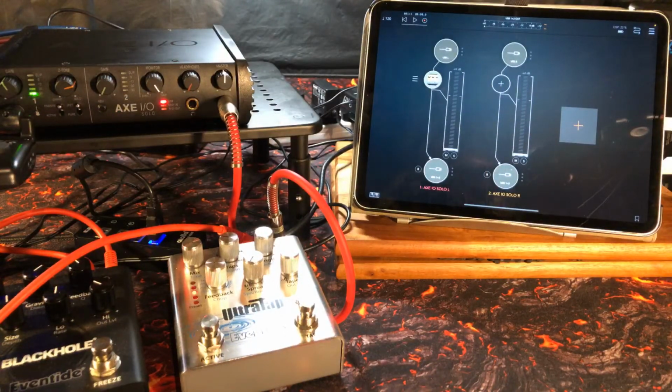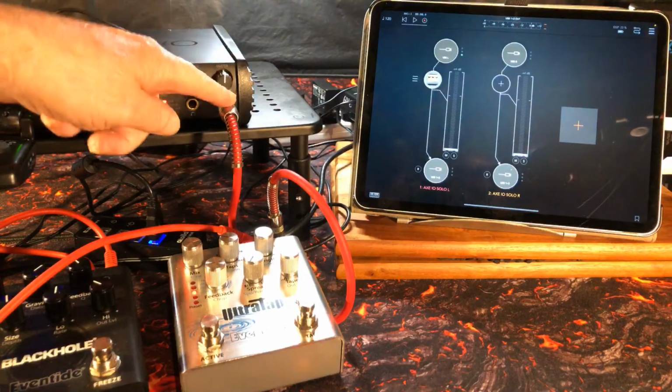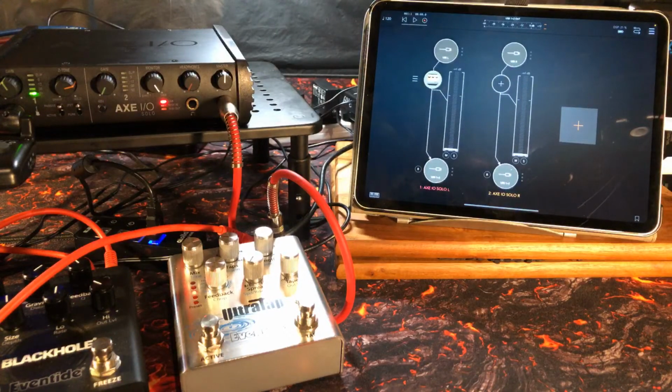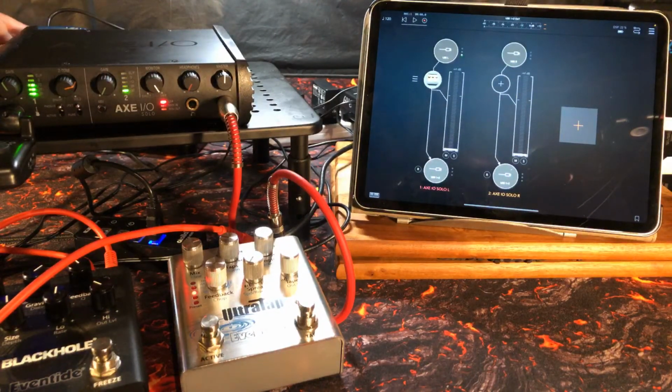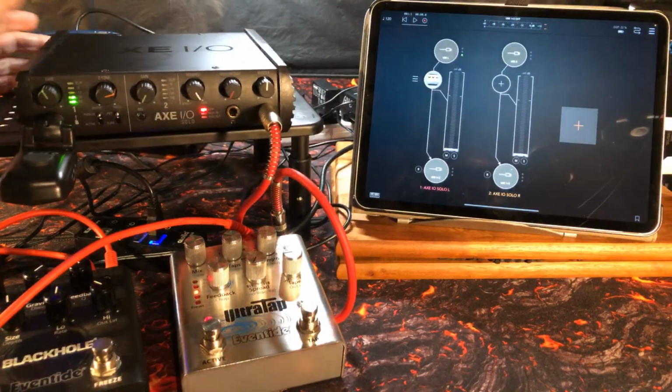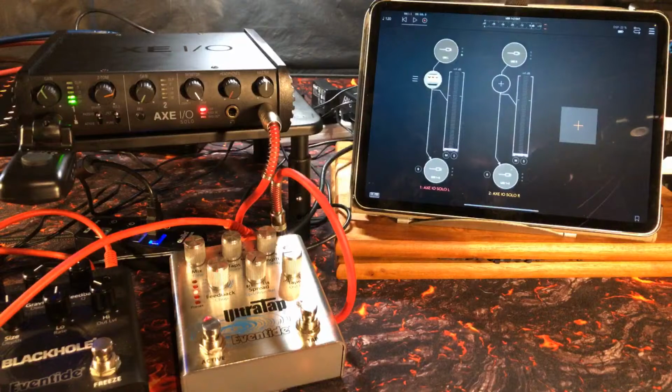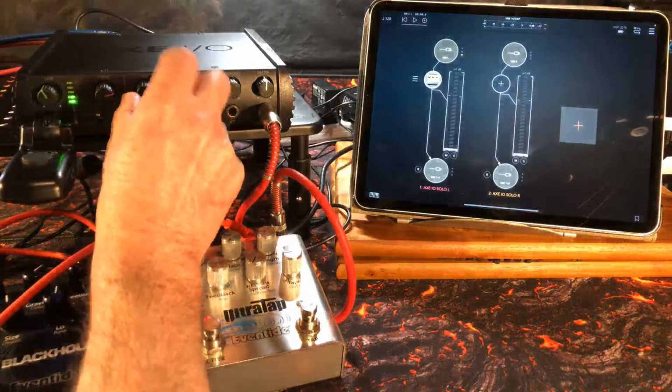Bearing in mind what I said, this is now taking the input from channel 1 and routing it back. We're looping it back into the second input on the back of the Axe. So let's get ourselves some sort of level here.